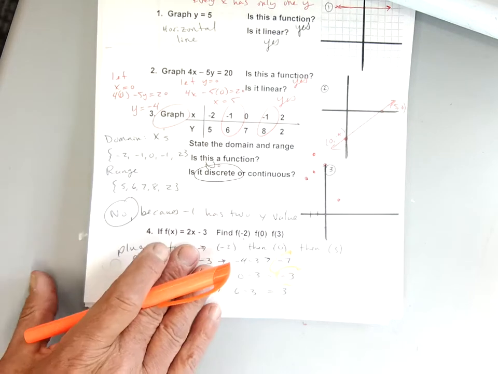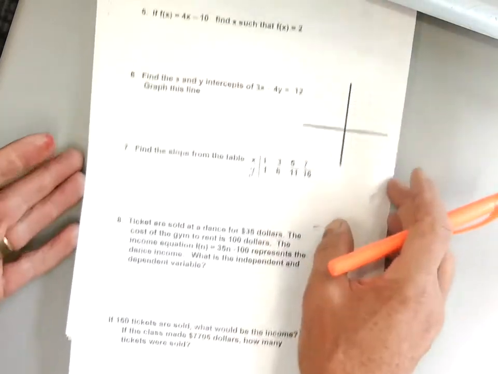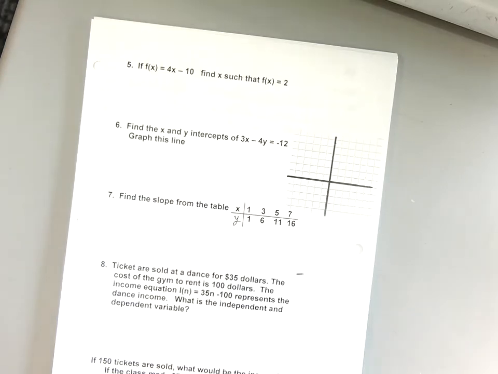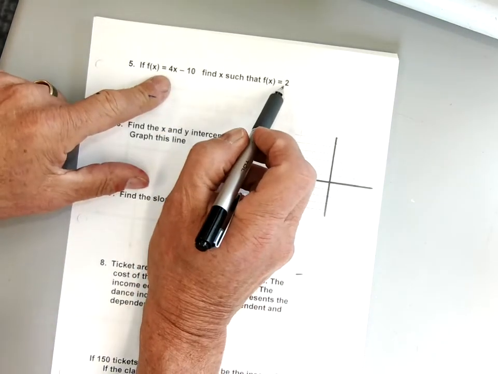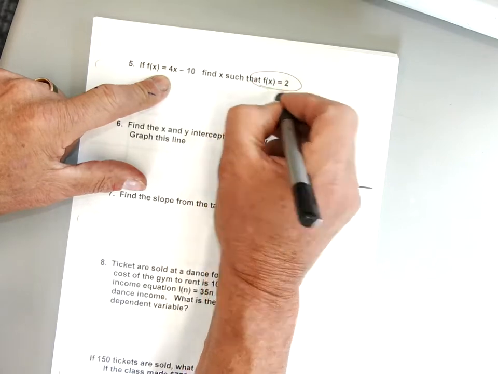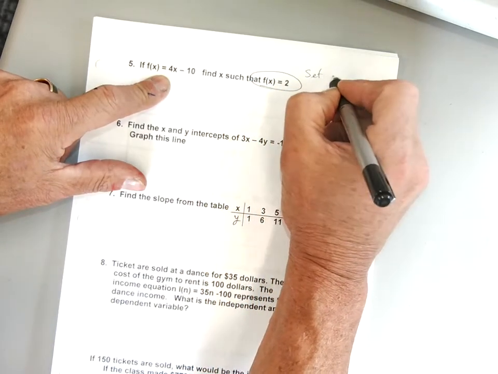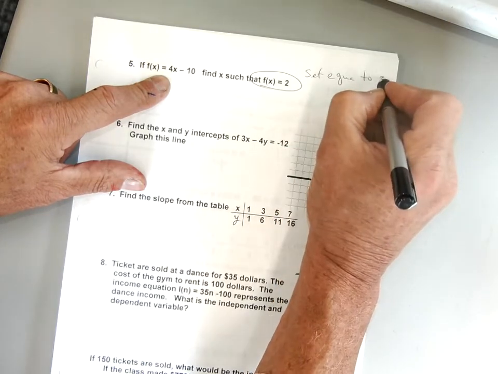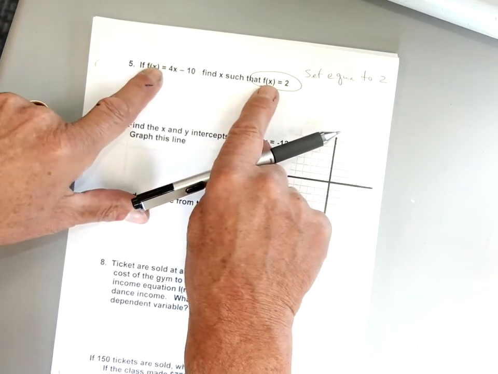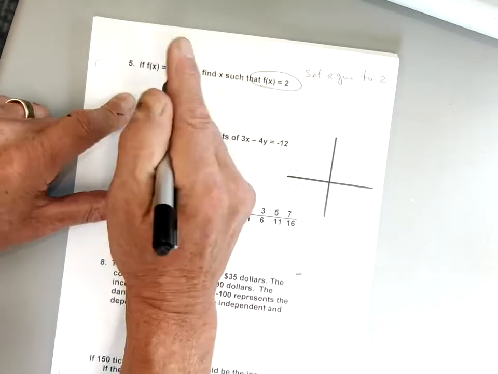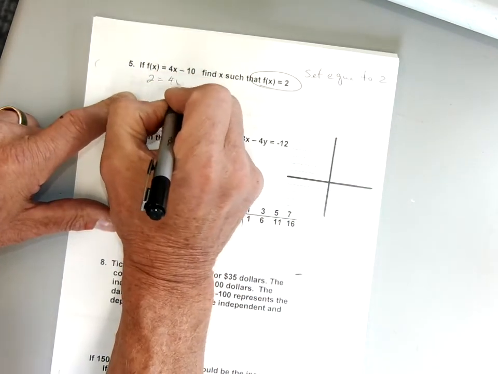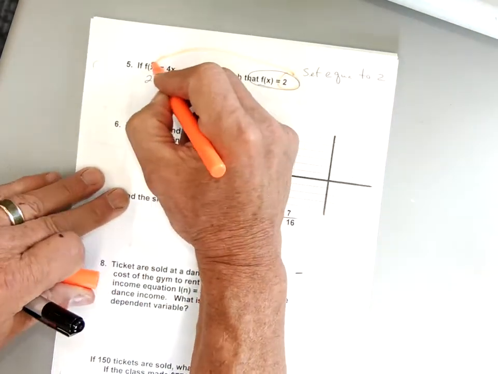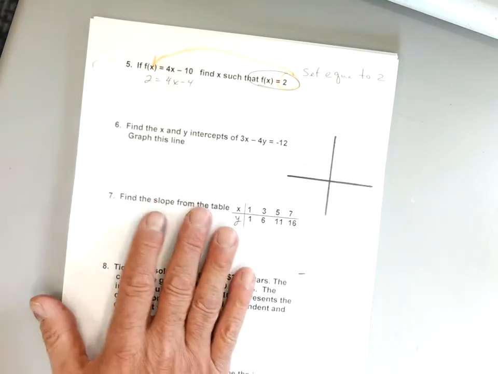Okay, turn the page. There we go. So this one's different. We're not plugging in 2. What you're going to do is set f of x equal to the number 2. It says f of x is equal to 2, so I put my 2 right there for f of x.